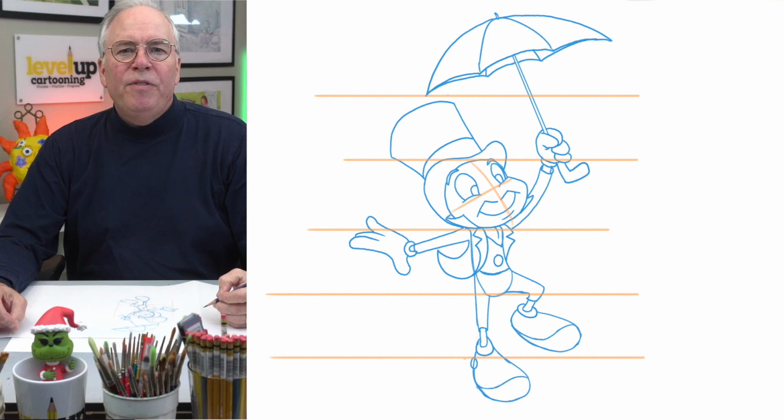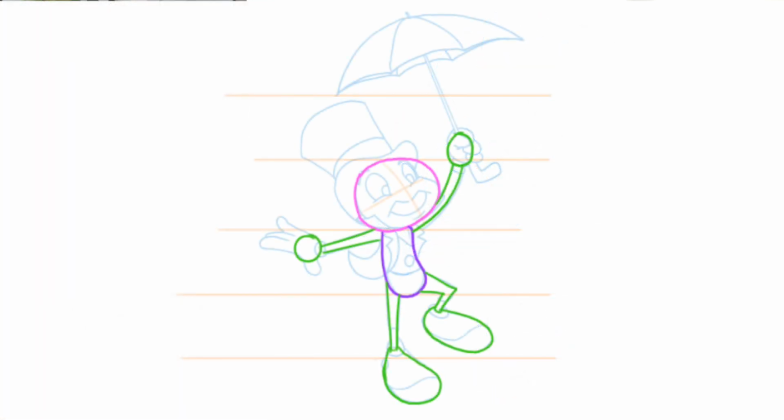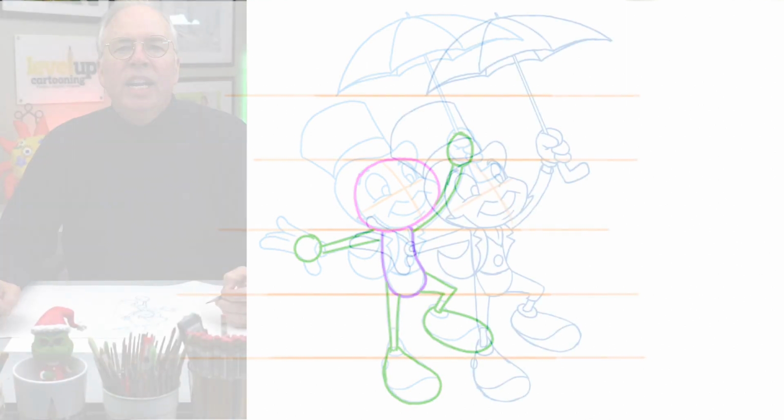So there's our roadmap for the ghost of Christmas past, Jiminy Cricket. Now, before we go on to step 2, I want to give you the layout of the simple shapes of our character for those of you who want a screen grab. Again, just something to help you envision how to lay out your drawing. Now we're on to step 2.